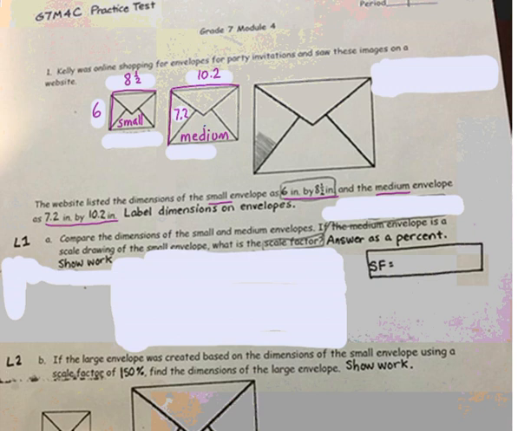Question 1. Compare the dimensions of the small and medium envelopes. The medium envelope is the scale drawing. Let's go ahead and label that. Scale. And the small envelope. What is the scale factor? Okay. Remember that the scale factor is the percent.